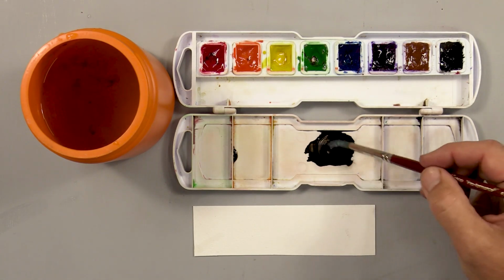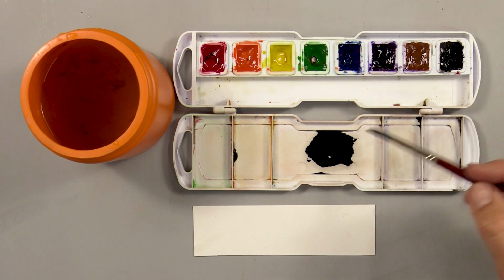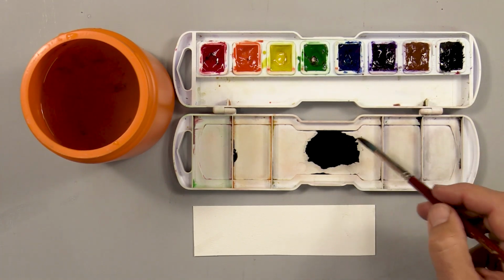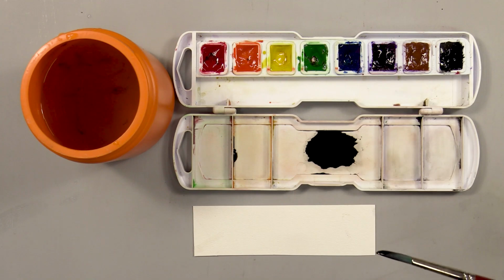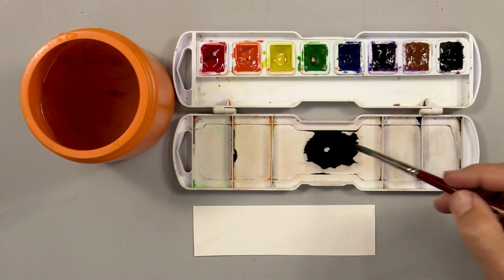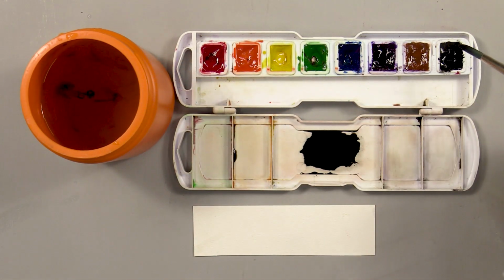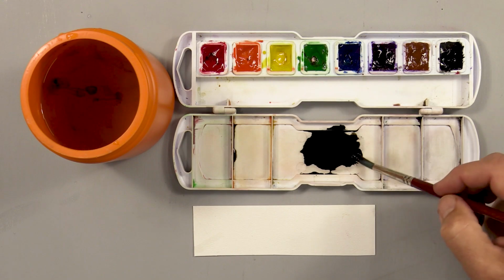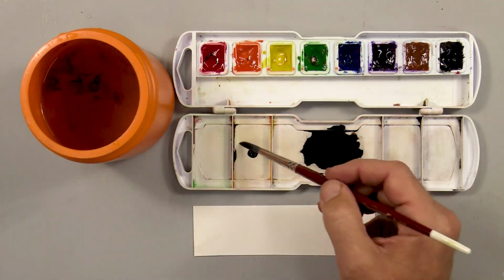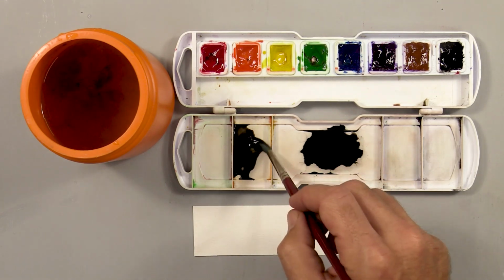I'm only going to be mixing 2 values of my color today. My first value I'm going to mix in the center of the palette. It's going to be a very, very dark version of black. And so it's still a liquid, but it has a good proportion of pigment with not nearly as much water. Next to that, I'm going to create my lightest value of black. So it's essentially going to be a light gray.